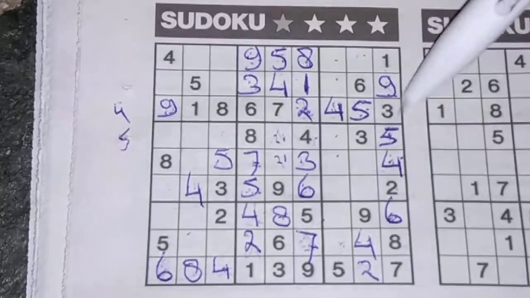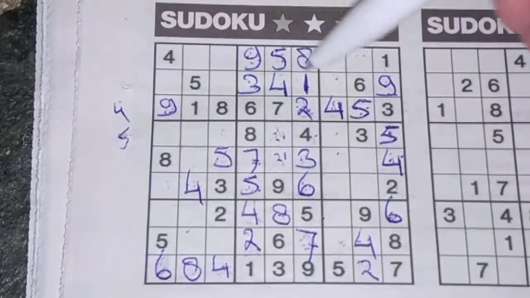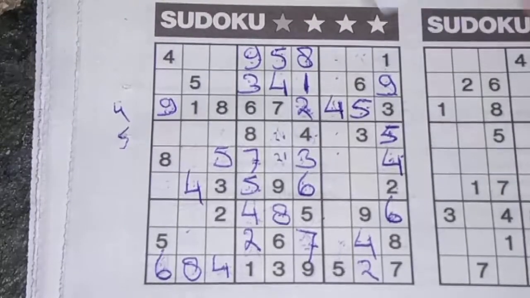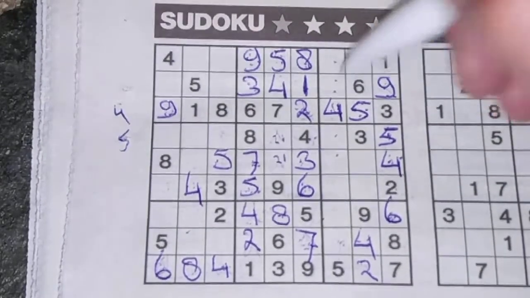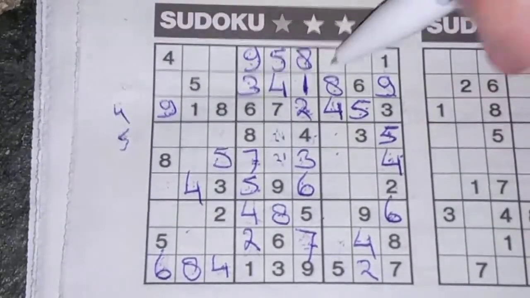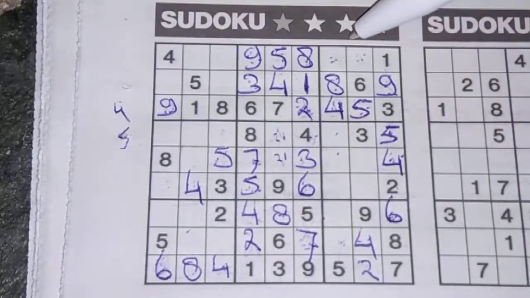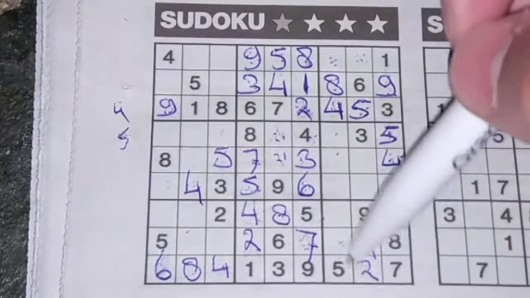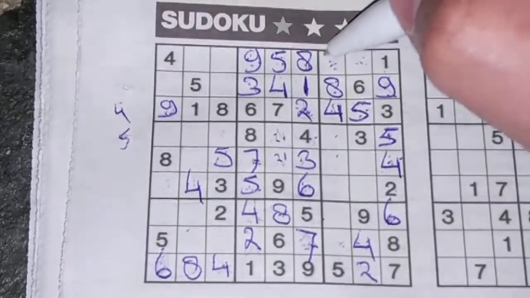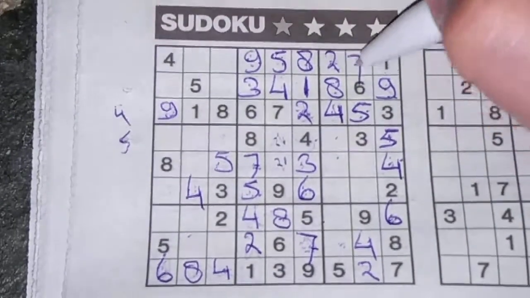3 missing numbers in this big square. One of the missing numbers is an 8. We have an 8 here, so no 8 in these 2 boxes. 1 box left for the 8 should be here. The other 2 numbers are the numbers 7 and 2. We have a 2 here, no 2 there. 2 should be here, and the 7 goes there.